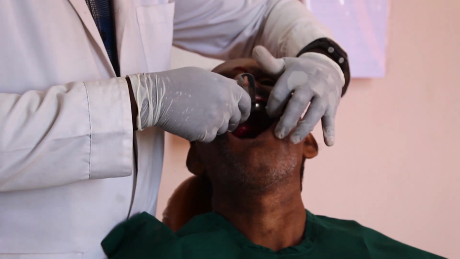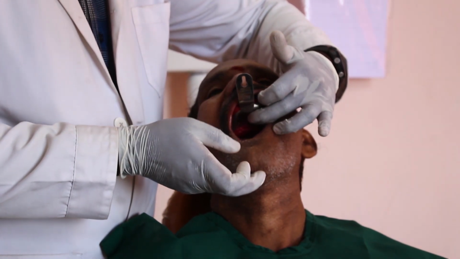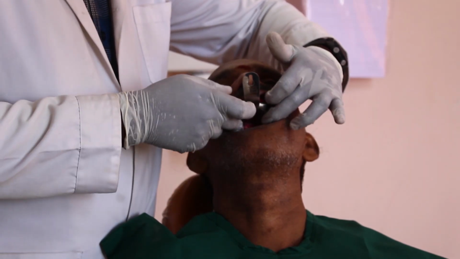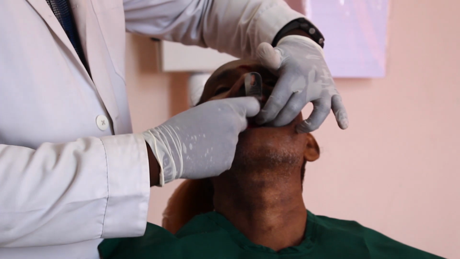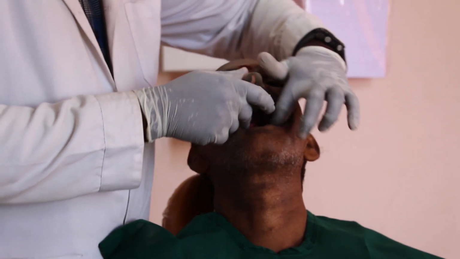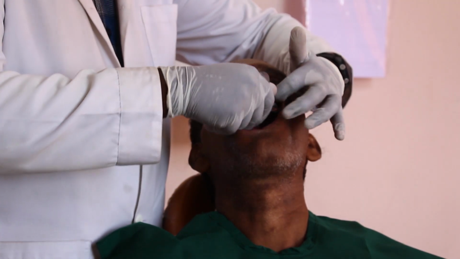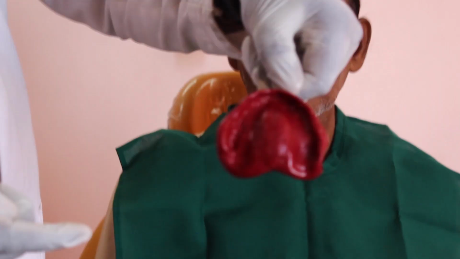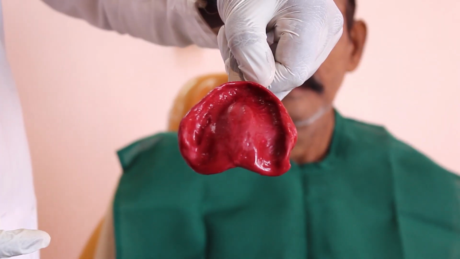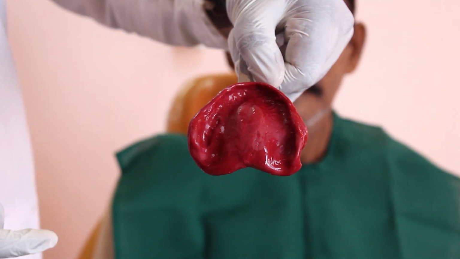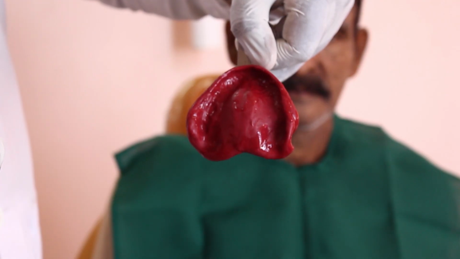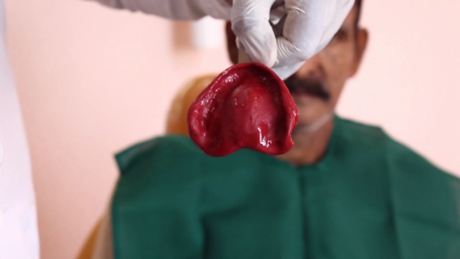Just release the peripheral borders. Slightly ask the patient to close the mouth, because it will make the soft tissue flaccid. And then you have to remove it in a single stroke. Now you can see the impression has been recorded properly. If any area is deficient, you can add to it in an incremental way, and then you can remold it.